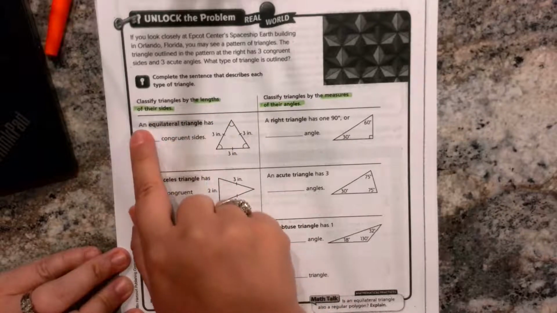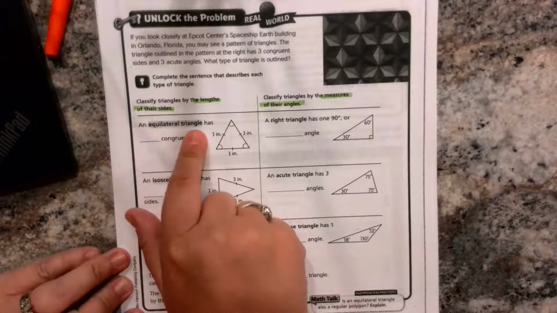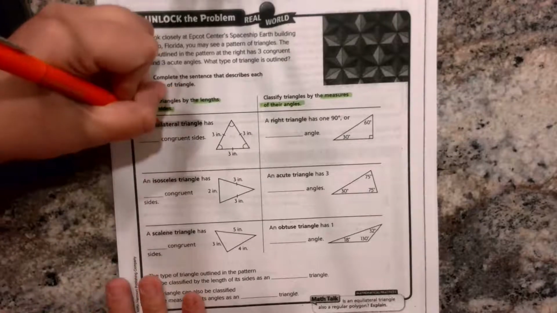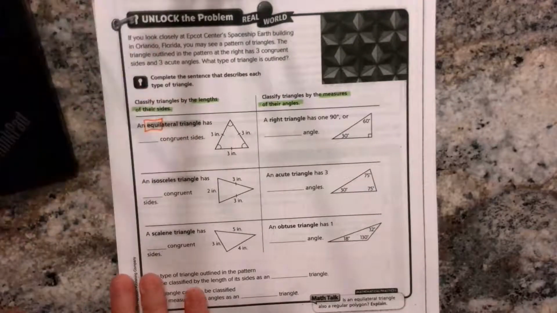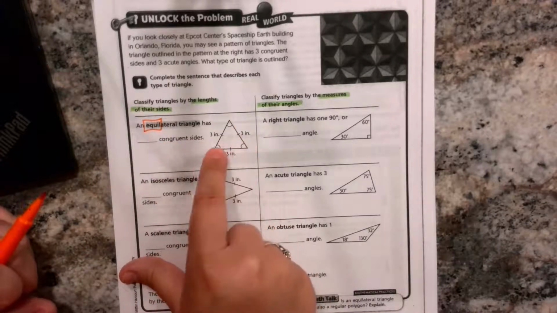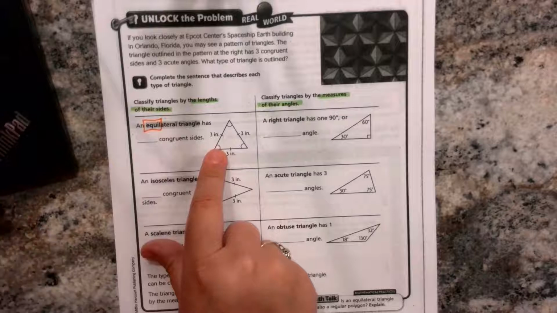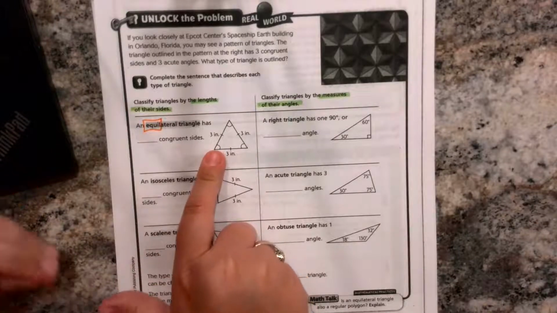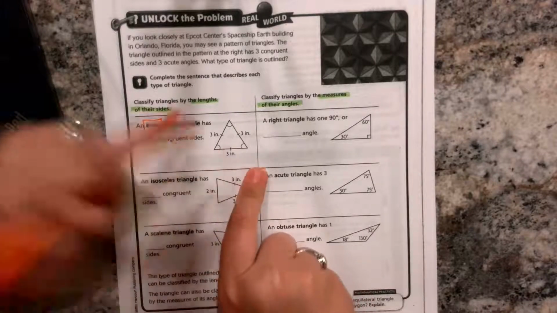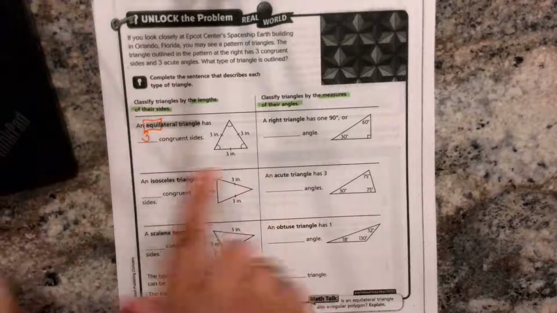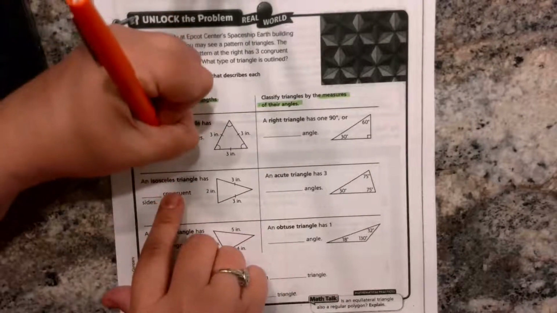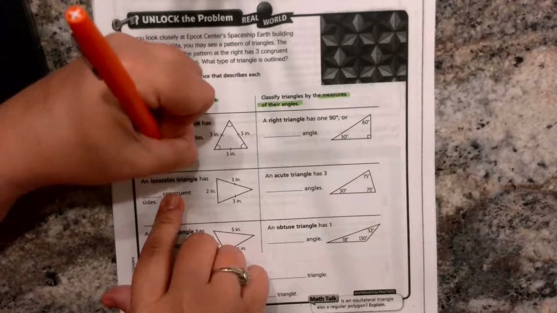triangle. So the first one that you have here is equilateral triangle, and the thing that I really like about that word is it sounds a lot like equal, and that helps me to remember that all of the sides are going to be congruent, so they're all equal length, which is why equilateral is easy for me to remember. So on this example here, all of the sides are 3 inches. So it has 3 congruent sides. And remember that word congruent, that means same size.